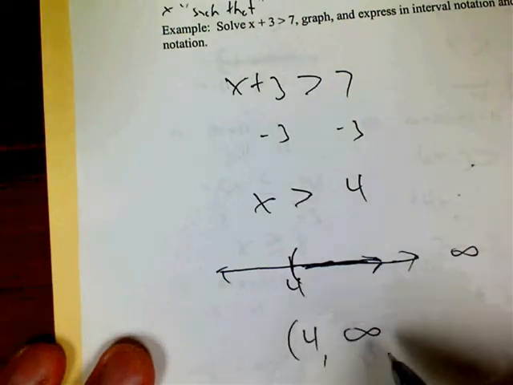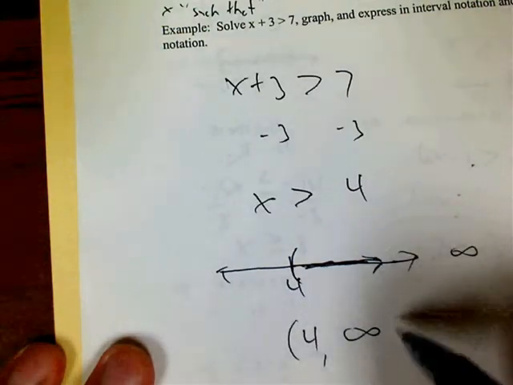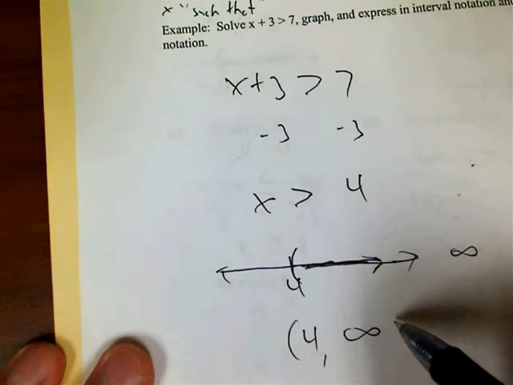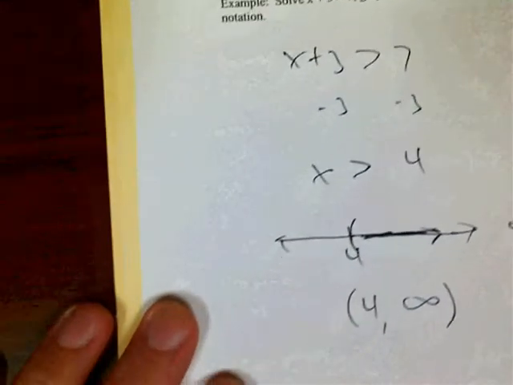4 and every number greater than 4. 4 is not included though. Since we don't know how far it goes, we can't include it because it never stops. We're going to use the parentheses always around the infinity. Now this is the interval notation.